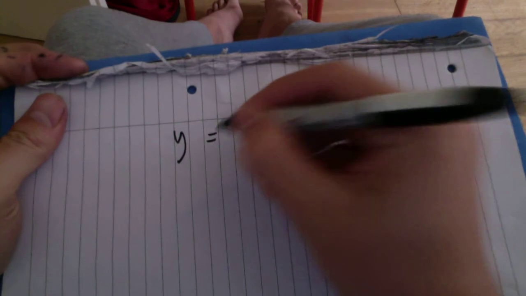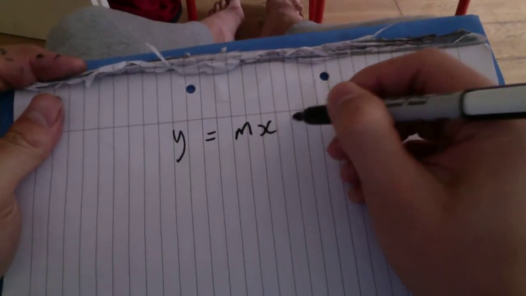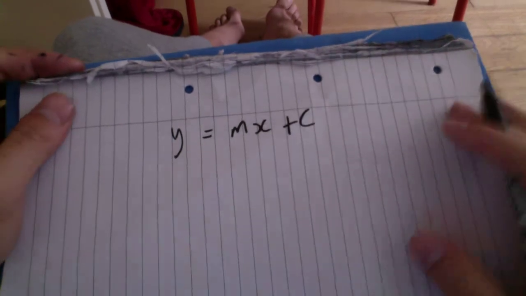This video is about the equation of the line. So let's do graphs and try to work out how graphs work. The main equation here is y equals mx plus c.